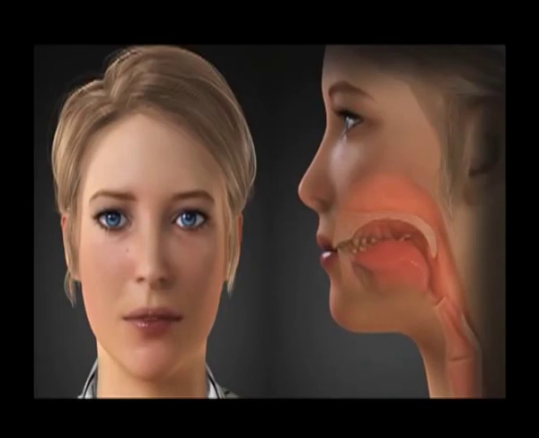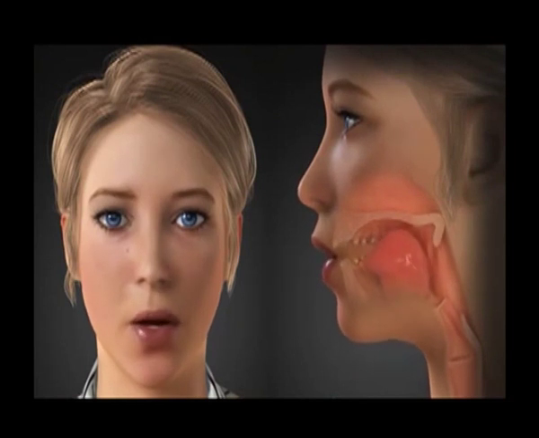The manner of articulation is nothing but the way in which the air comes out of the lungs, and the manner in which this air is modified to produce the speech sounds.